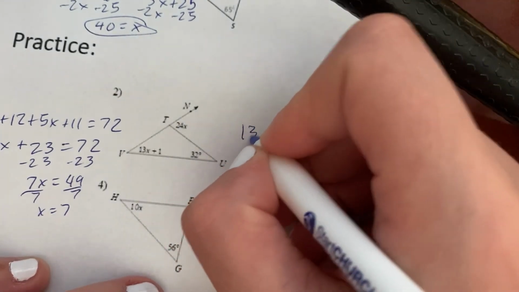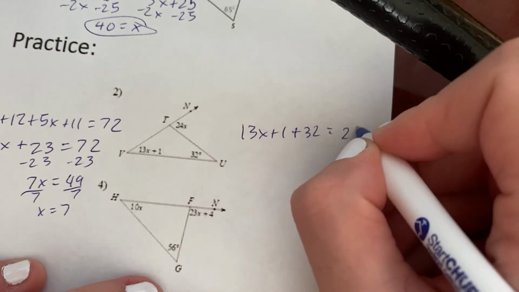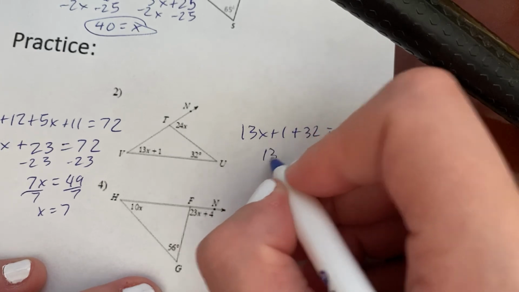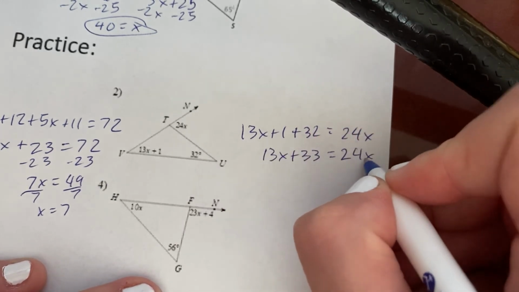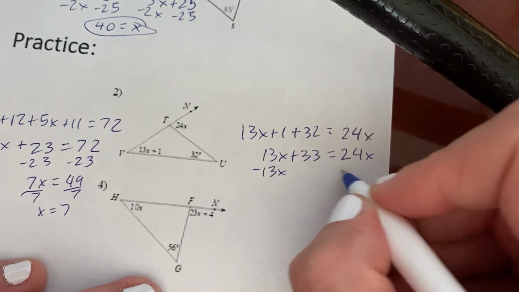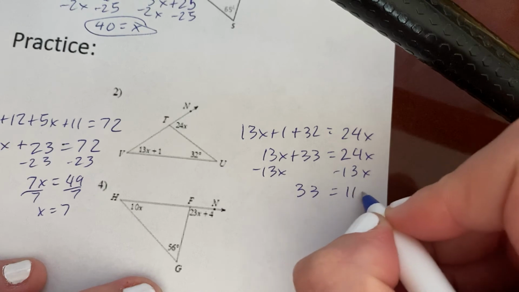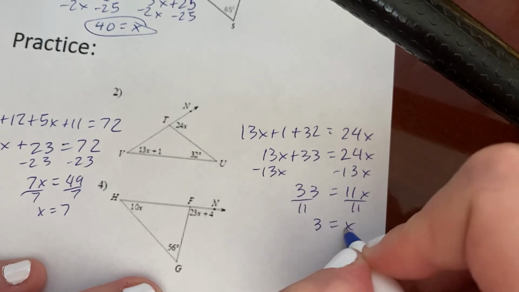We get 13x plus 1 plus 32 is equal to 24x. We're going to add these. 13x plus 33 is equal to 24x. Subtract 13x. 33 is equal to 11x. Divide by 11. 3 is equal to x.